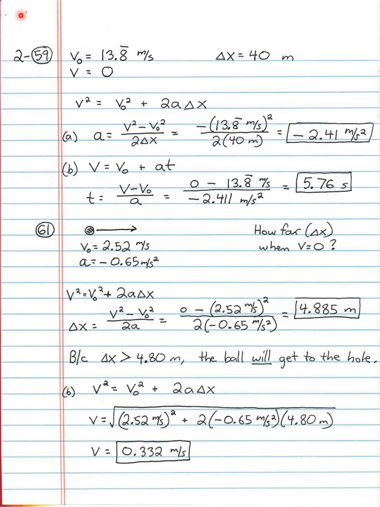Problem number 59 says you're driving at 50 kilometers per hour when the traffic light 40 meters away turns yellow. Find the constant acceleration required to stop at the light, and B, the stopping time. Is the acceleration reasonable? Here's the given information.